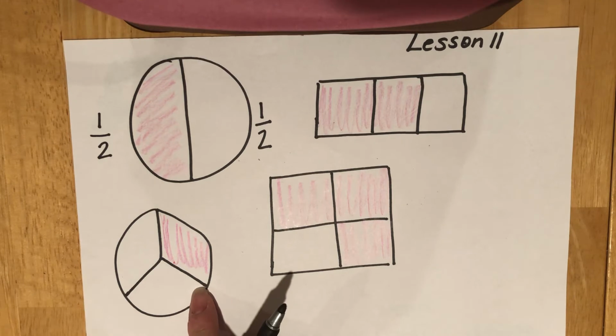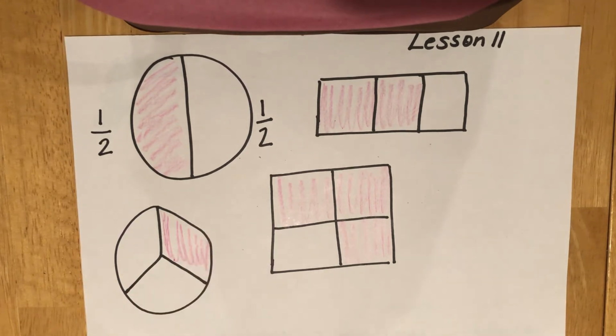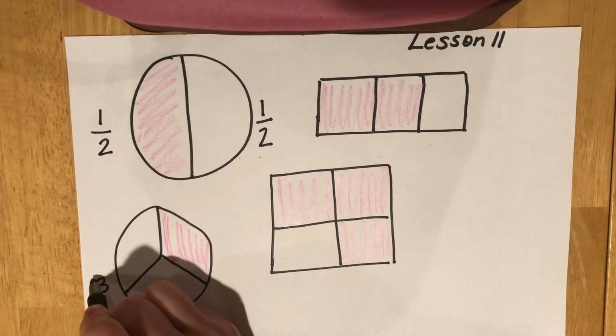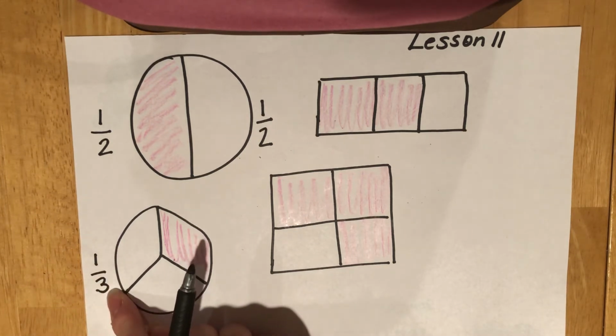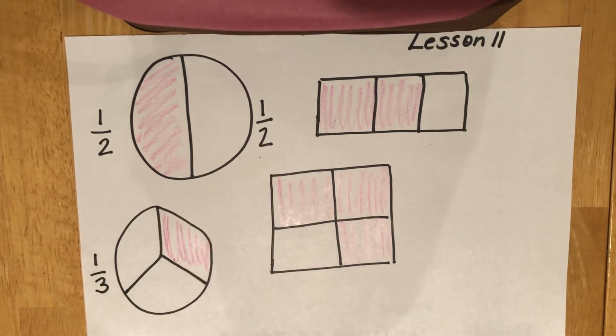For this next circle, how many pieces do I have? Did you say 3? Okay, I'm going to write it at the bottom. The total number of parts always goes at the bottom. Now I'm going to look for the shaded pieces, and I have 1. So I say that this is 1/3 of the shape is shaded. So how many pieces of that shape are not shaded? I see that there are still 3 parts. And I see that 2 of the 3 pieces are not shaded. Okay, do you see what we're doing here?